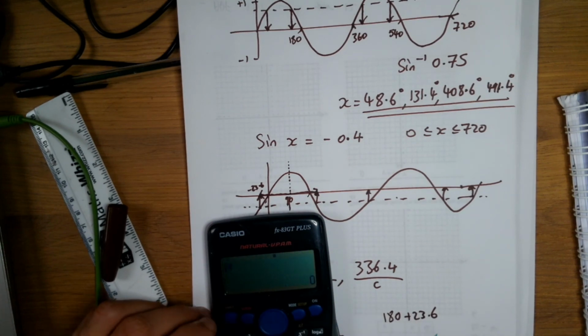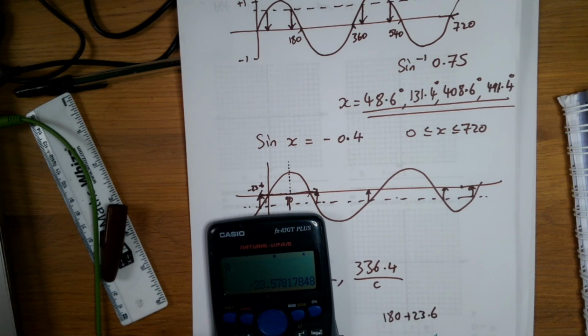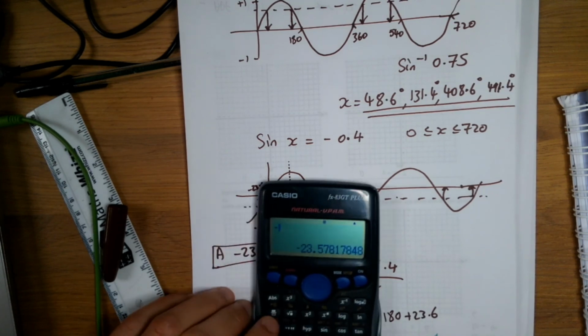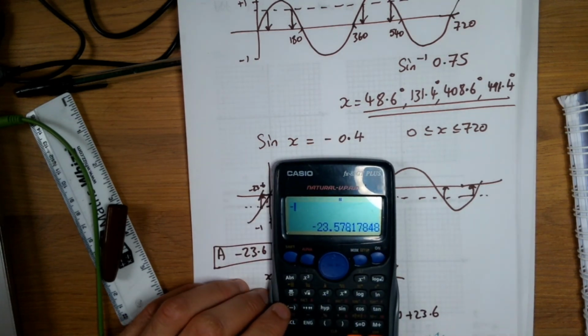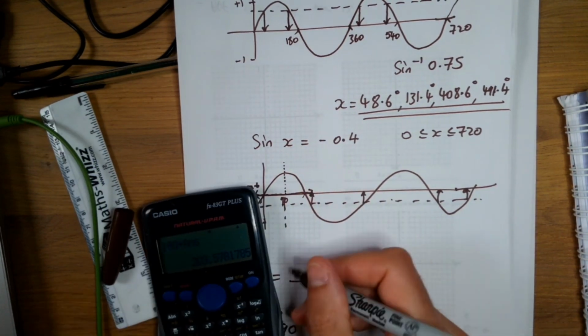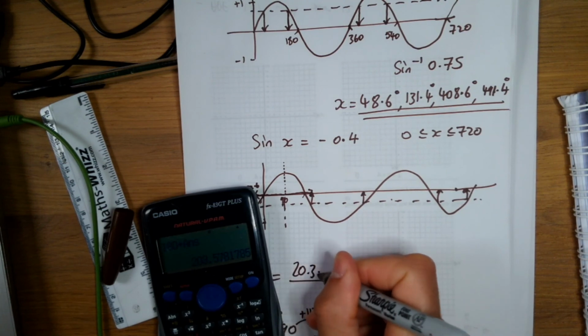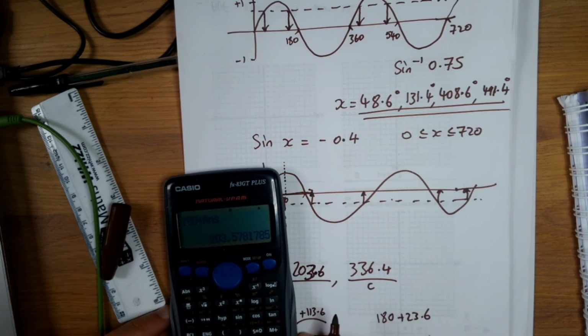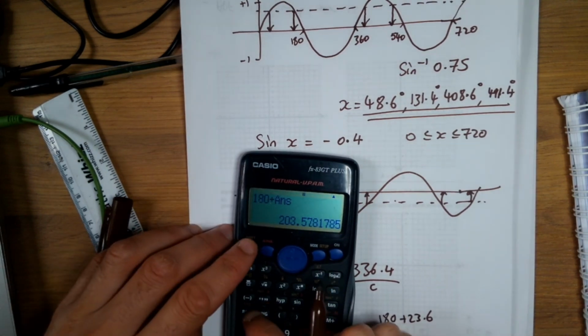Now, one small problem is A is minus 23.6. Let's make it positive by doing minus answer. There it is. Okay, and I said I would do 180 plus that. There it is, 203.5. 203.6 is what it actually is. And I'll store that in B.